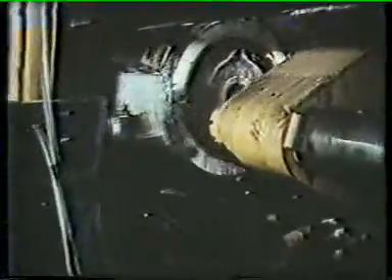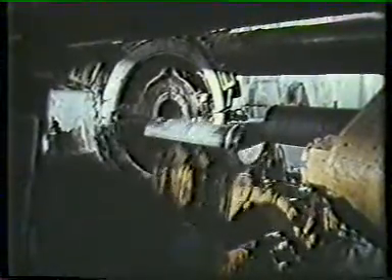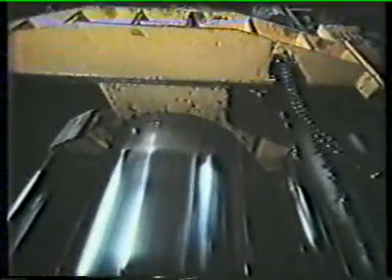This hydraulic extrusion press transforms a billet of aluminium into angled sections for window frames. The ram exerts a pressure of 1,600 tons on the billet, forcing it through a die, which is a cross-section of the shape to be produced.